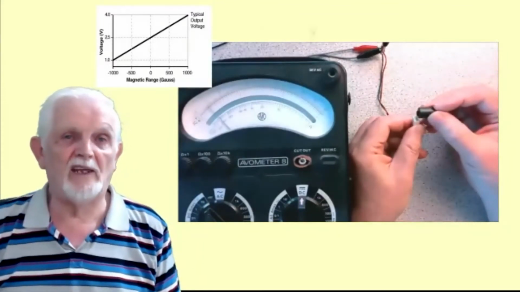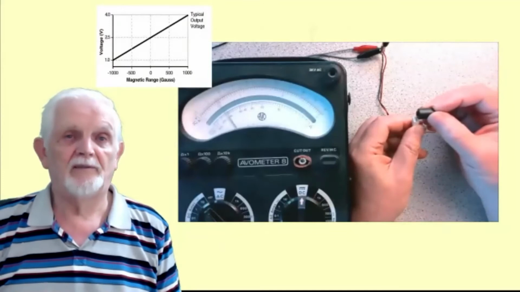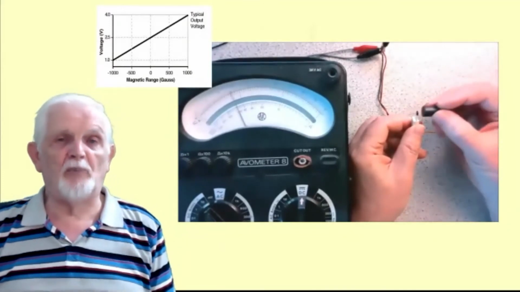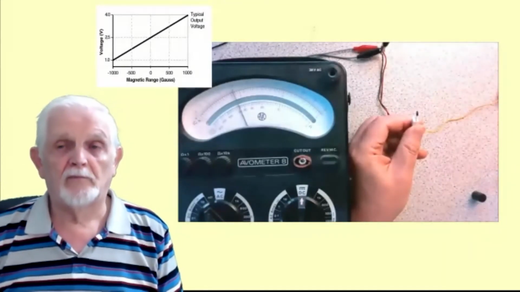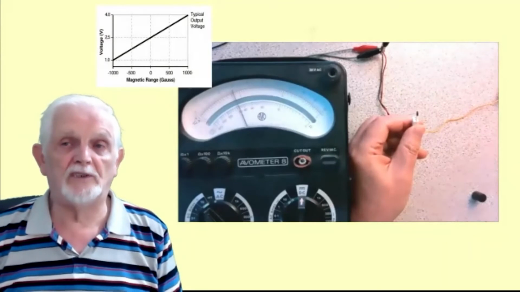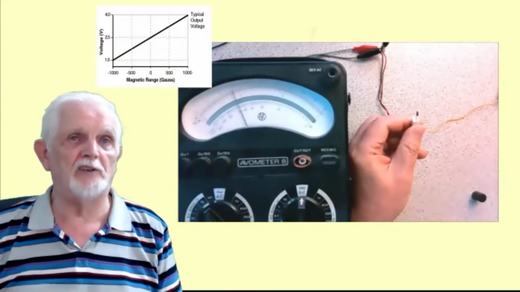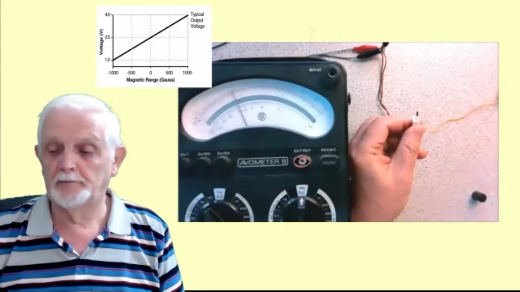A reverse magnet, and it decreases. A reverse magnet, and it increases. So it depends on which pole you present to the object whether you get an increase in voltage or a decrease in voltage.